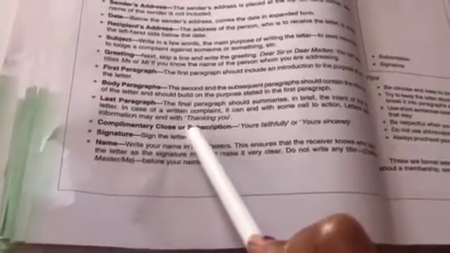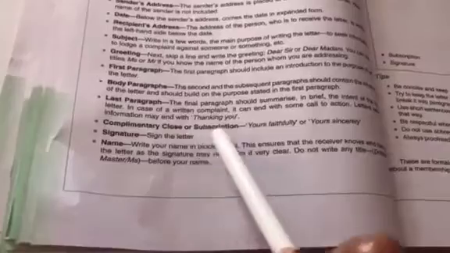Then comes the complimentary clause. The complimentary clause is similar; it was in the informal letter also. But here it is a little different. We won't say with love, or use any of those things. Here we are very formal. So we would say yours faithfully, yours sincerely, or yours truly is also sometimes welcomed.